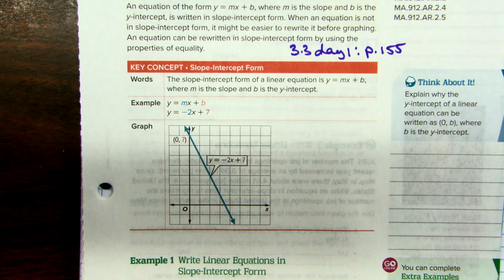Okay, so we should have our reference sheets out, and you'll notice on your reference sheet that we've been able to ignore for so long. Now there's actually a reason to have it out, okay? One of the formulas on here is what we're finally learning about today, and that's slope-intercept form.